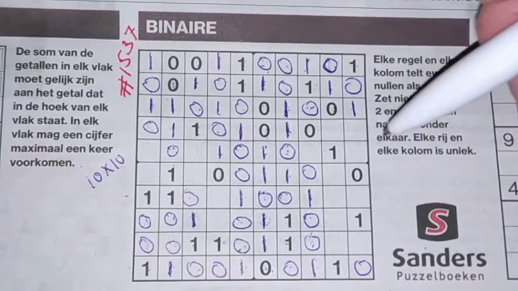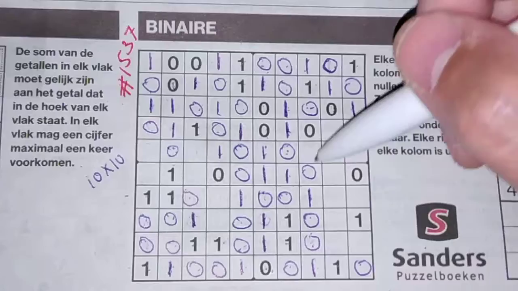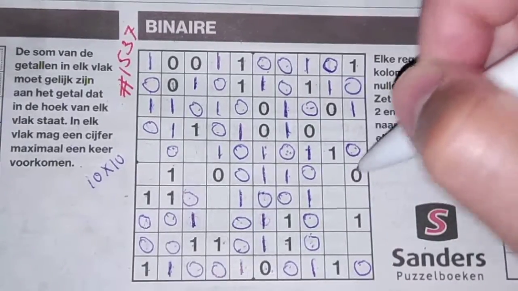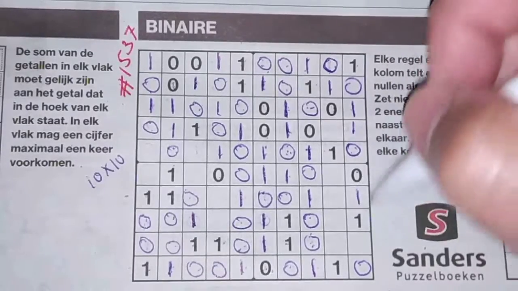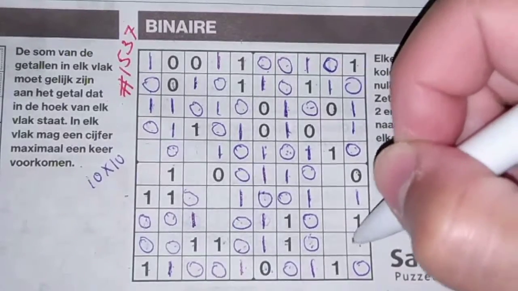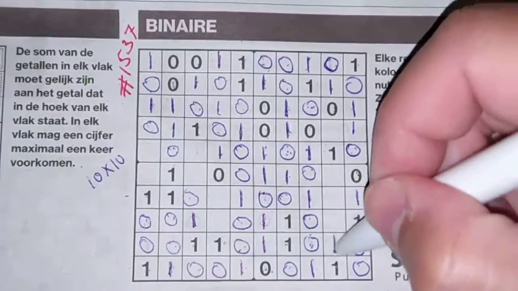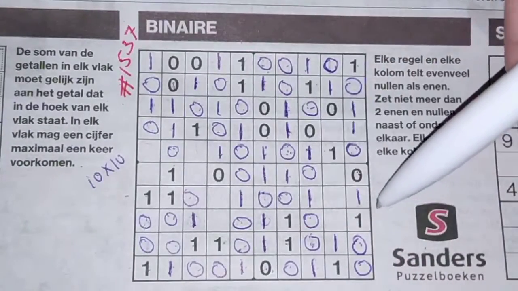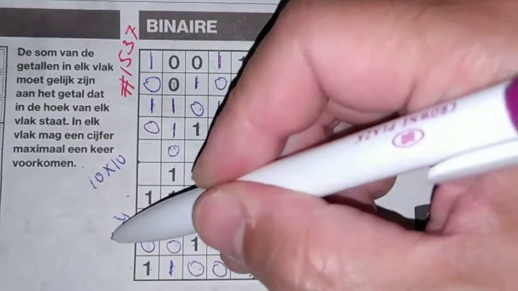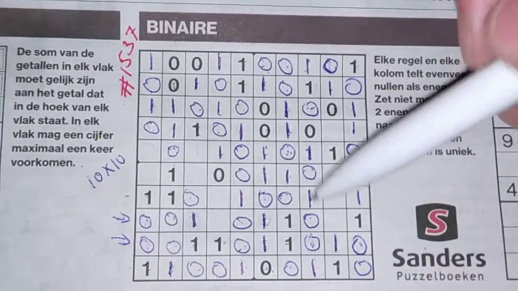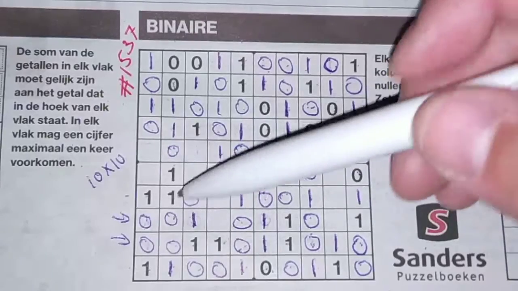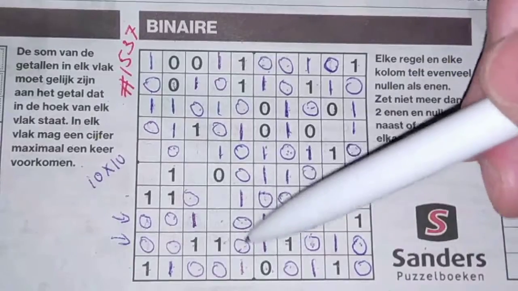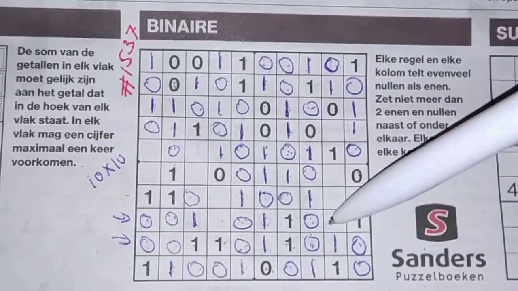Then we need to compare. Between 2 O's comes in 1. Double 1, here no, there no. Double O, here 1, there 1. Double 1, here an O, there an O. Between 2 O's comes in 1. Yeah, this and the row below. Let me compare.